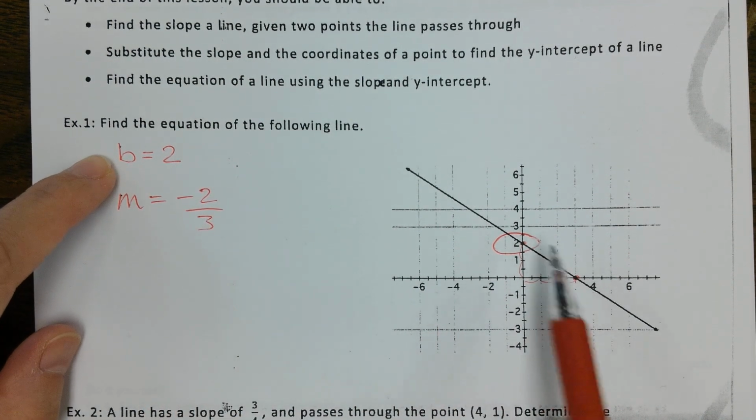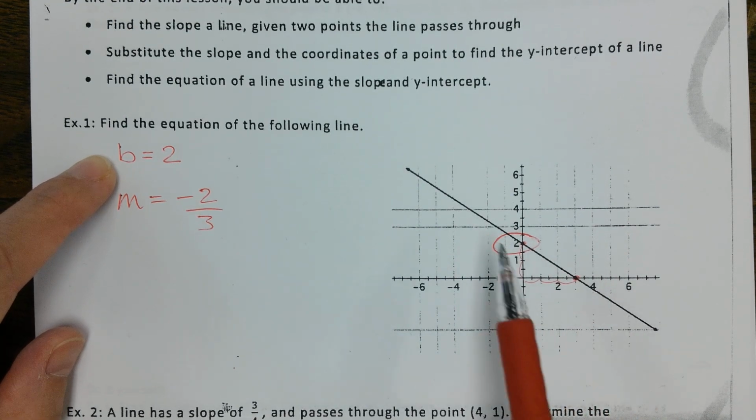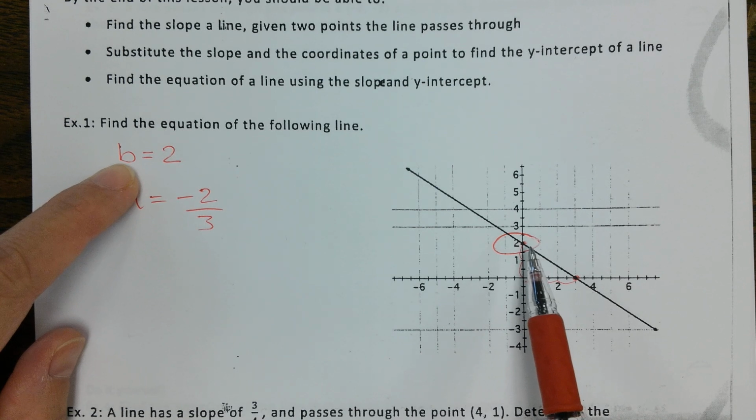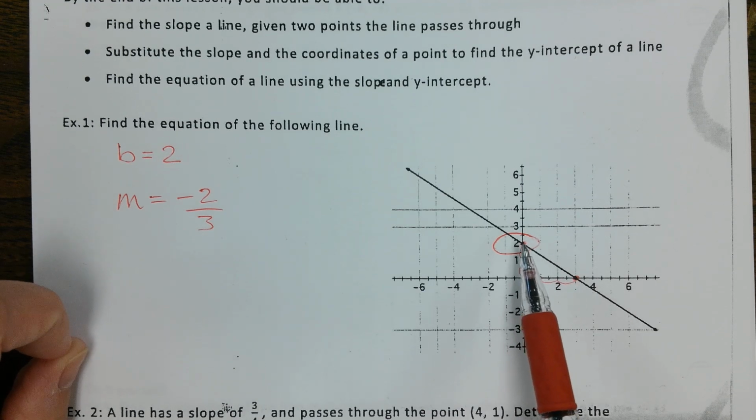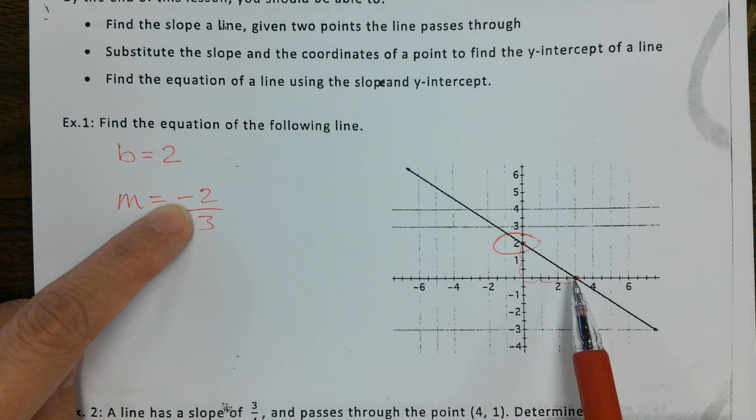Okay, so this is actually just a recap question because we did these equations before, where we're given a graph. The first information we can take out of this is that our y-intercept is 2. And then from this point to this point, we can tell that our slope is down 2 over 3.